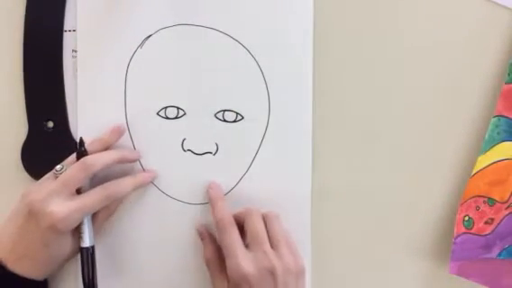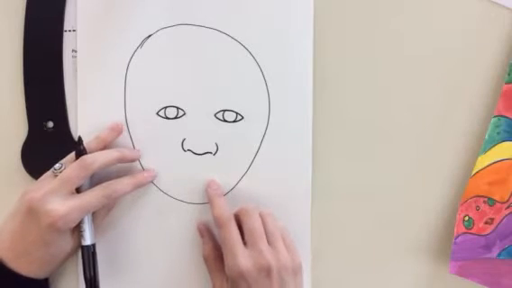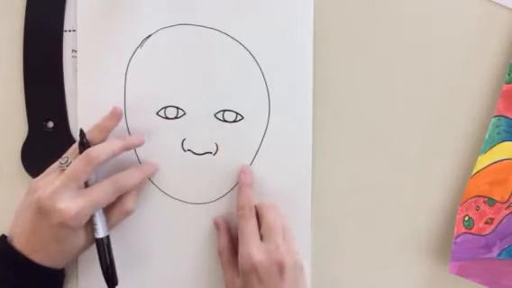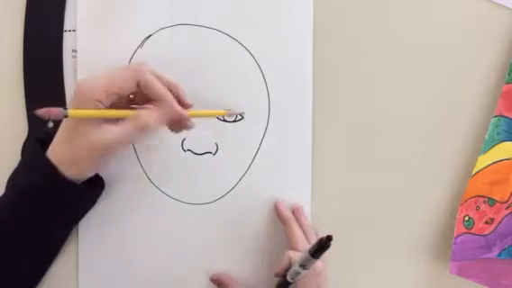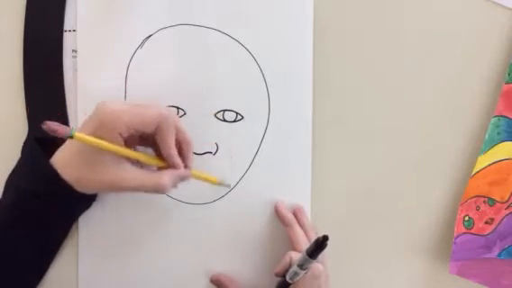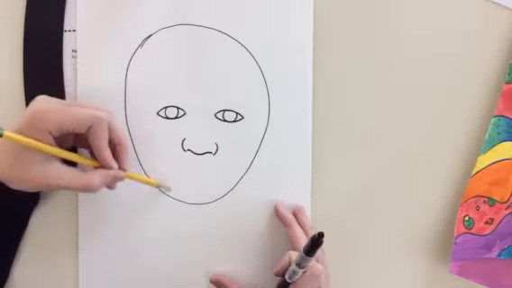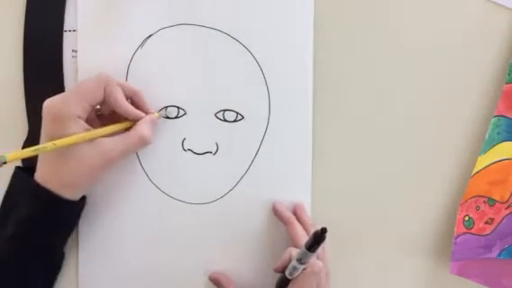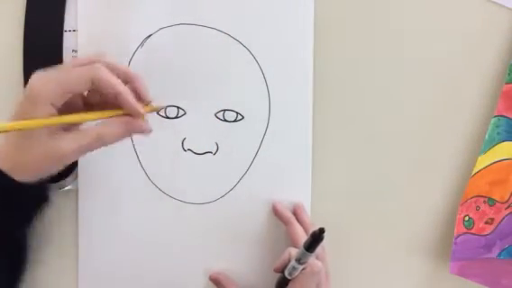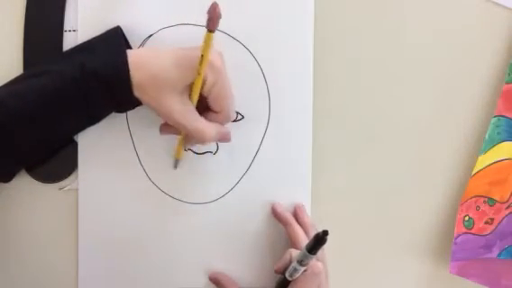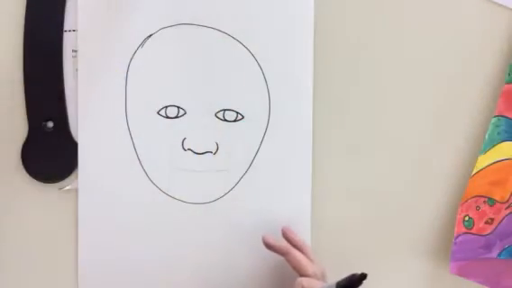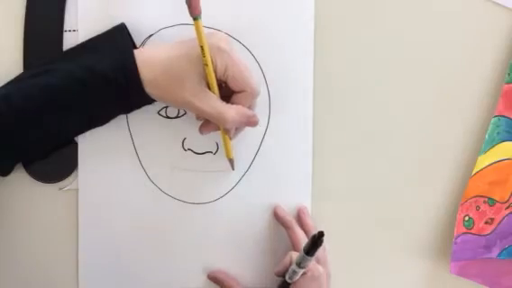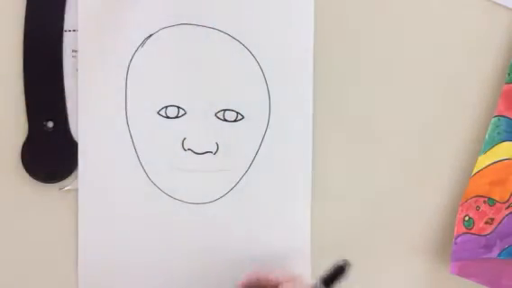Now for your mouth, if you're going to make yourself smiling, your mouth is going to be a little wider. Okay, but when our mouth is relaxed, typically if you drew a line from here down to here, it would fit right in between the center of your eyes down to here. So this would be kind of a relaxed mouth line. If you're smiling, it would come out a little bit wider.